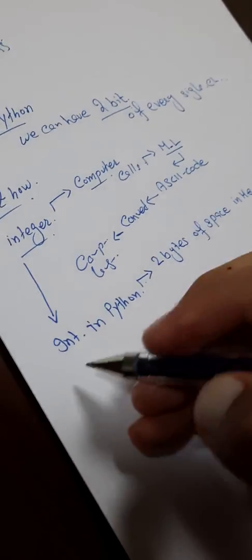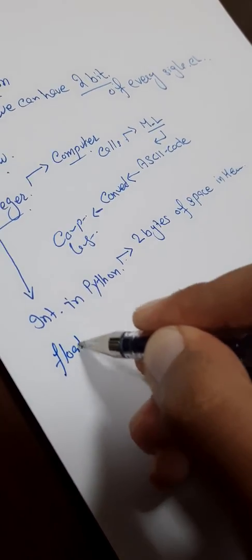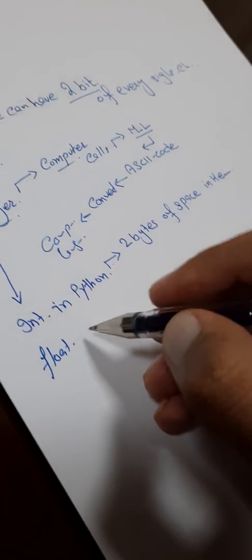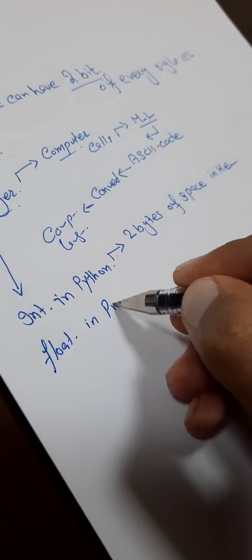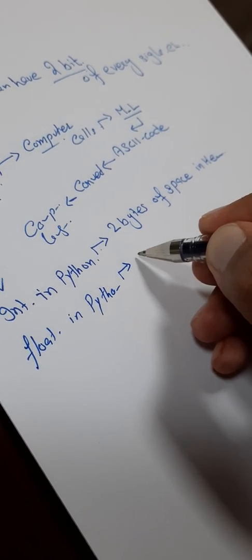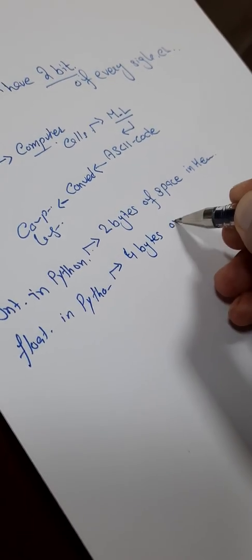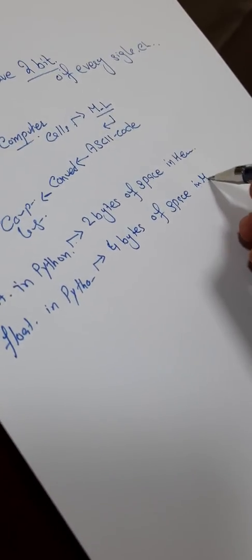Now, let's talk about float. In Python, it acquires 4 bytes of space in memory unit.